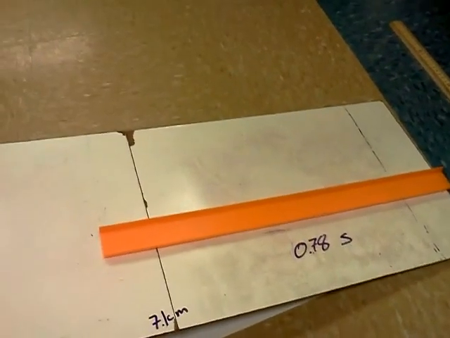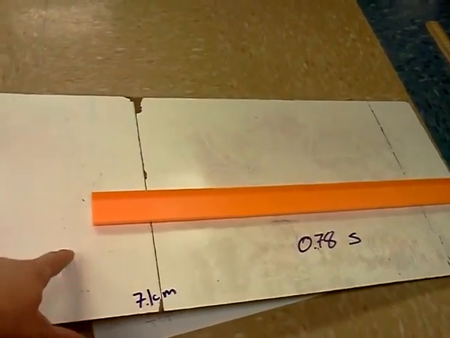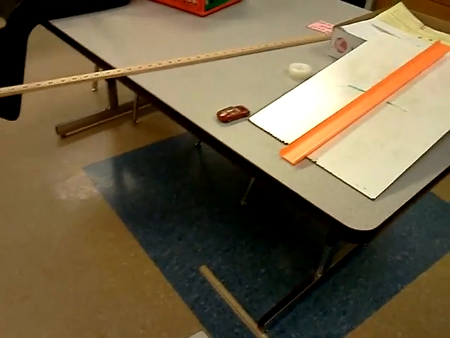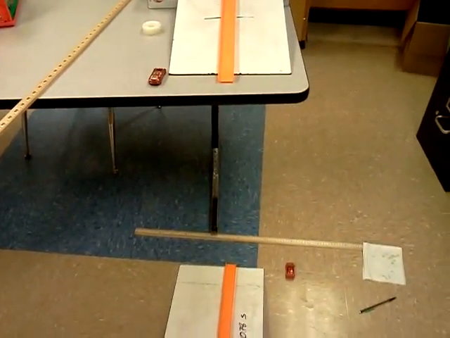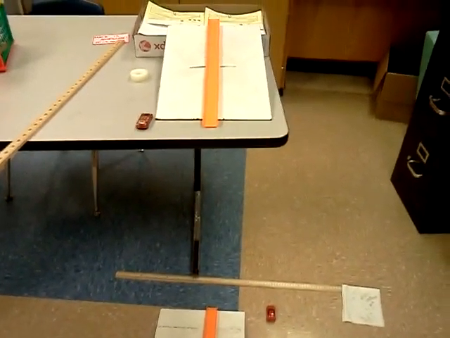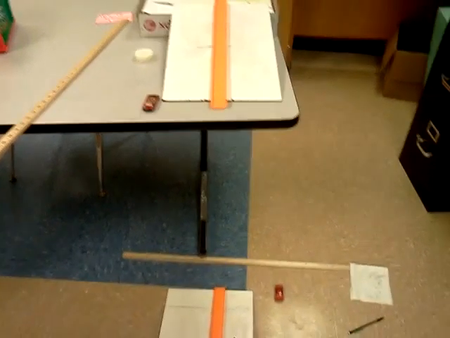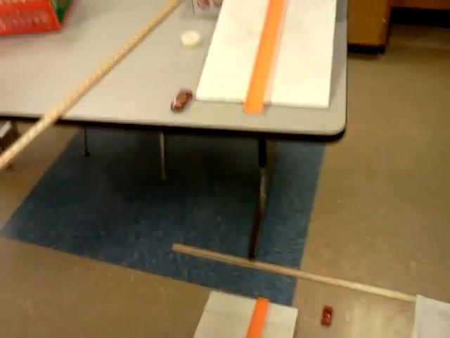Alright, so the next part of this project is we'll be sending a car down a ramp on the floor. And the object is to get the car on the floor and the car coming off of the table to collide. Piece of advice, make sure your ramps line up, otherwise your cars won't collide. Okay, mine's good enough for now for demonstration purposes.